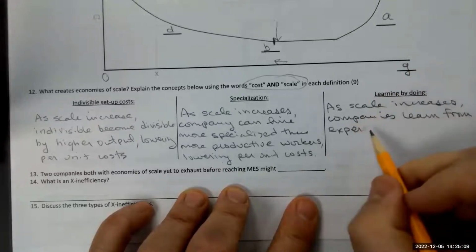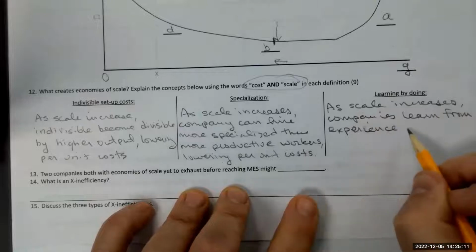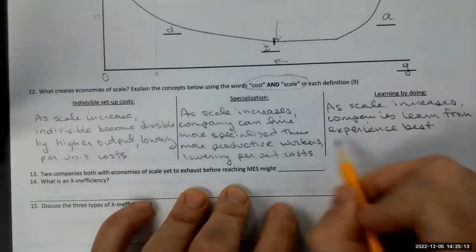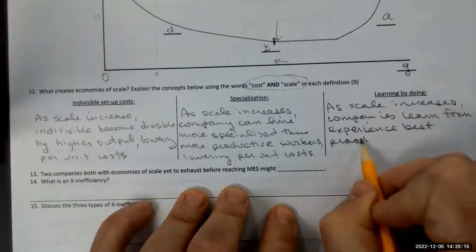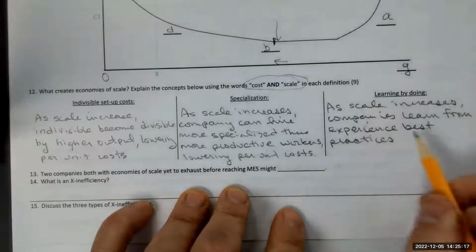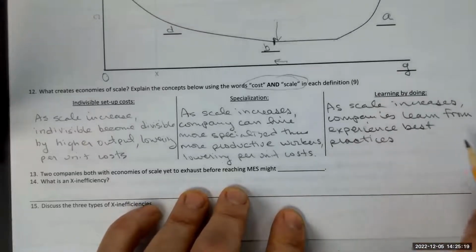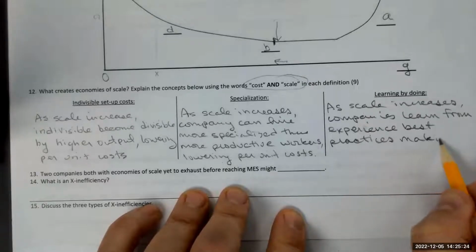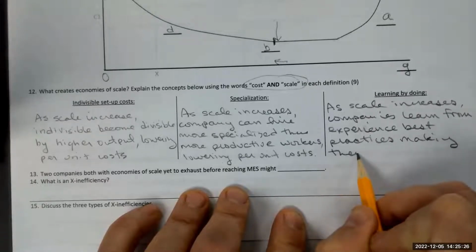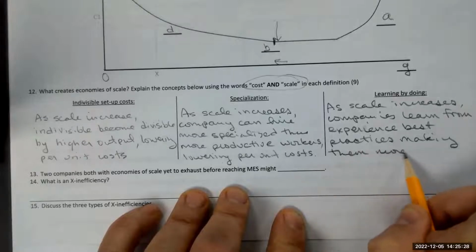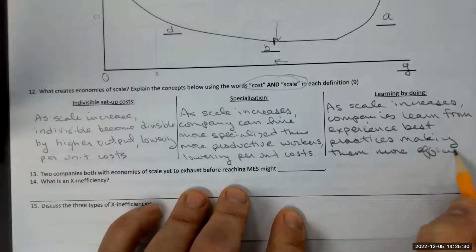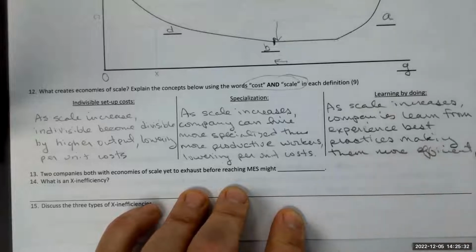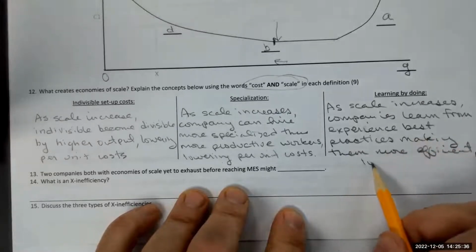Best practices. Making them more efficient. How should I end this? Very good, lowering per unit costs.